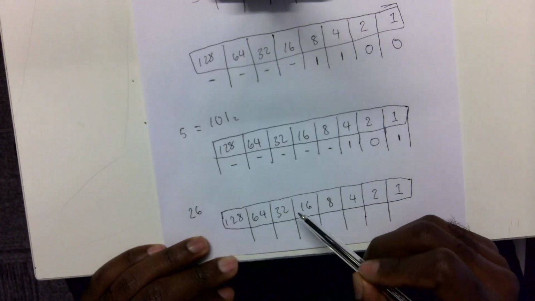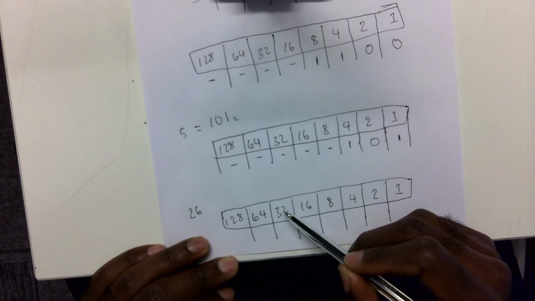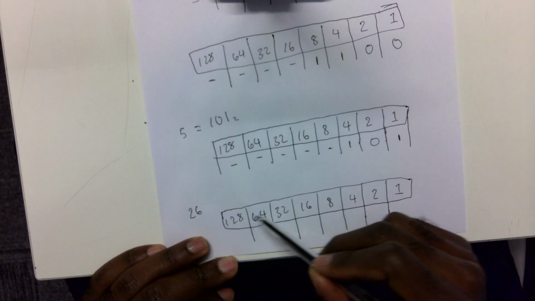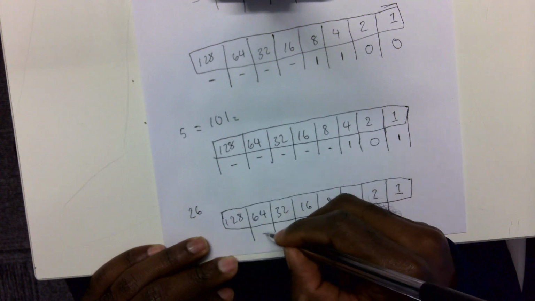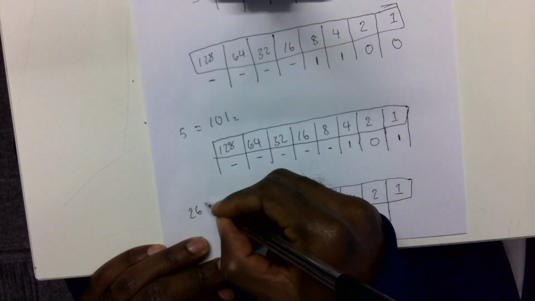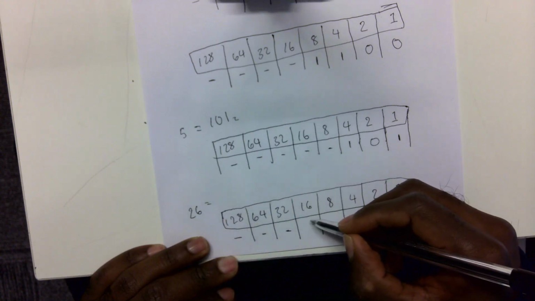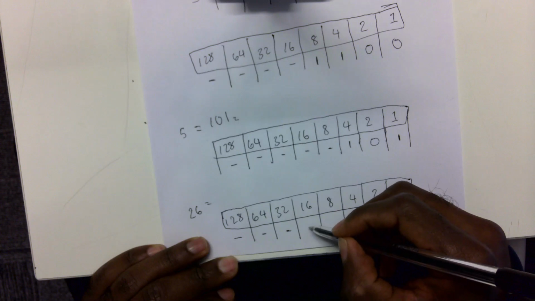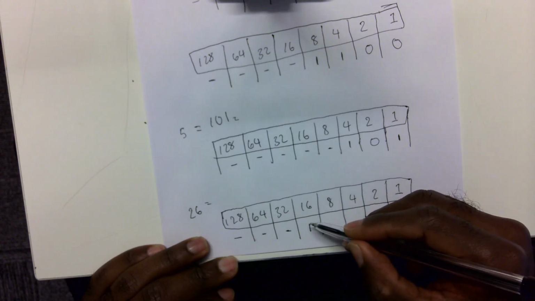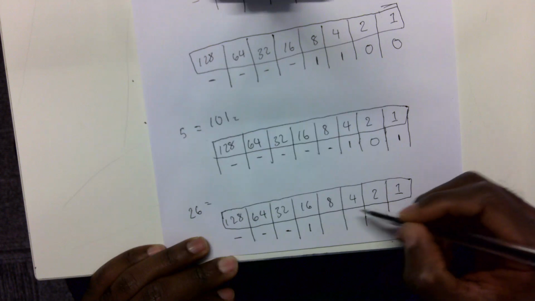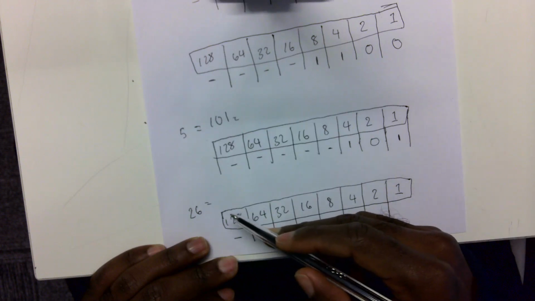Alright, so 26 is less than 32. So we don't need any number from 32 onwards. We always start with the number right after, which would be 16. So we add a 1 here. So which number do I add to 16 now to get 26?